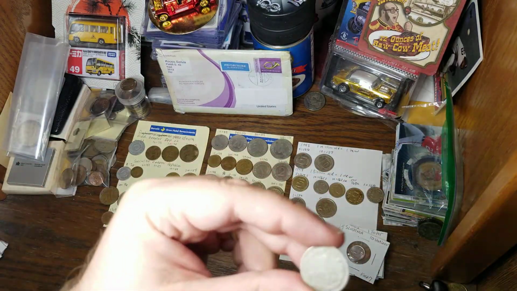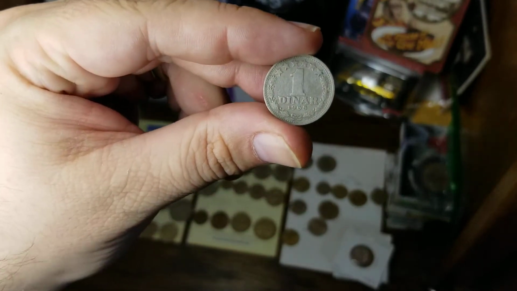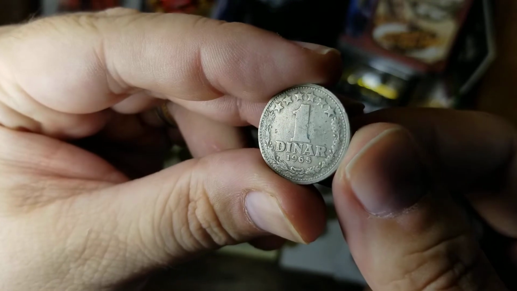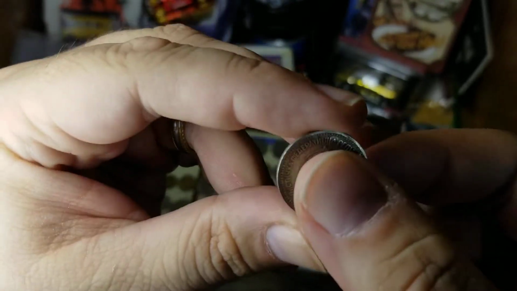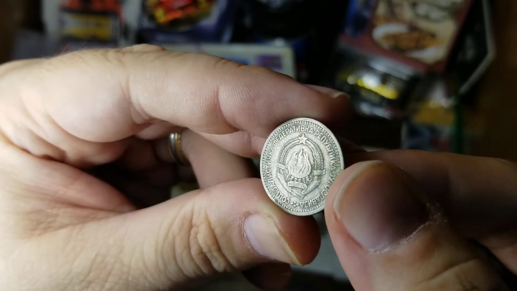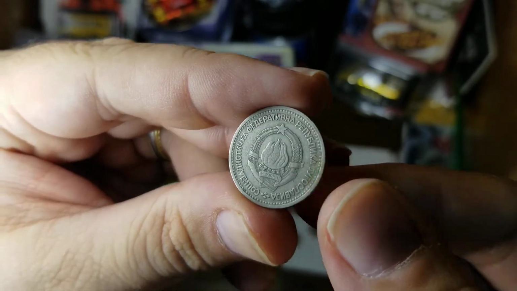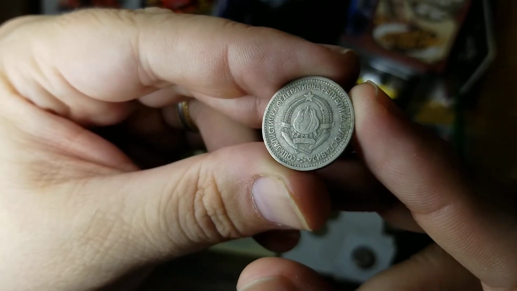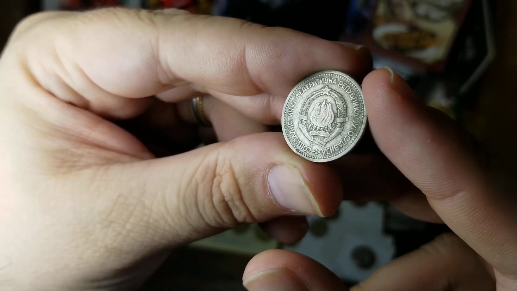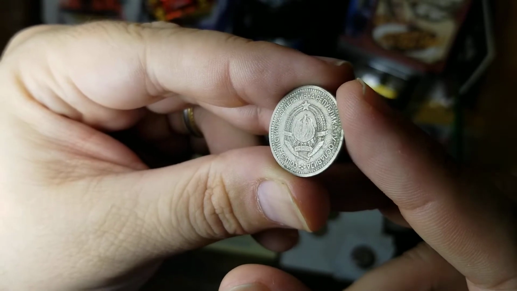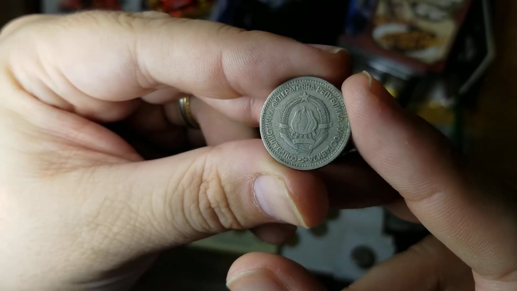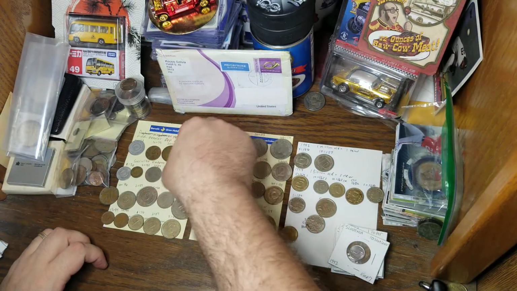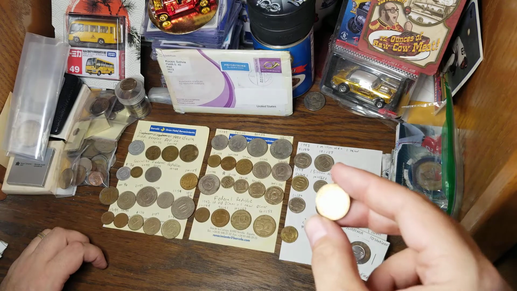That was KM43. Next up, we have this 1 dinar coin from 1965. This is KM57. There were several languages spoken in Yugoslavia, since it was made up of several different lands. And so around a lot of these coins, you're going to see the name Yugoslavia written in multiple alphabets. A lot of these will be words that they won't even be our alphabet.